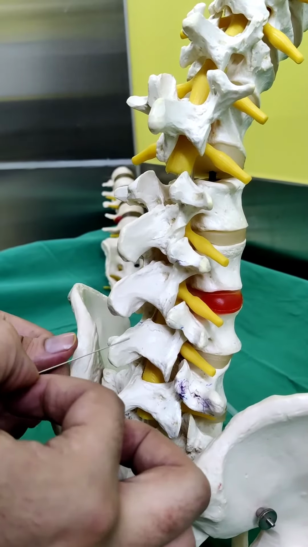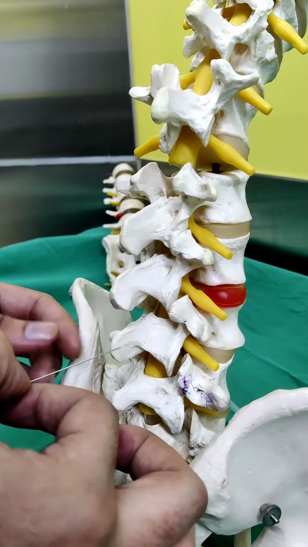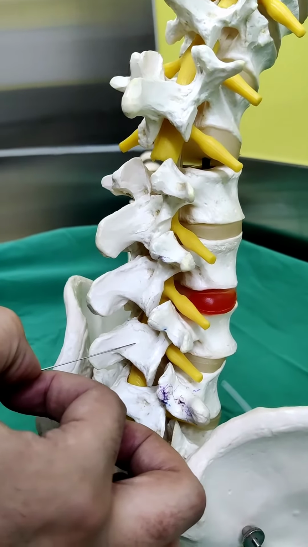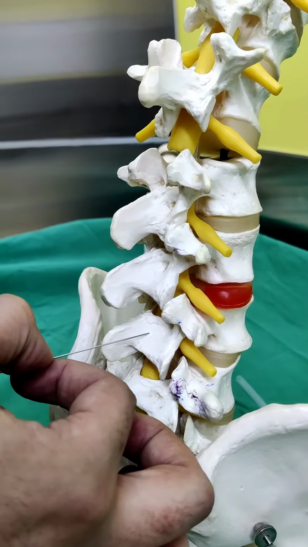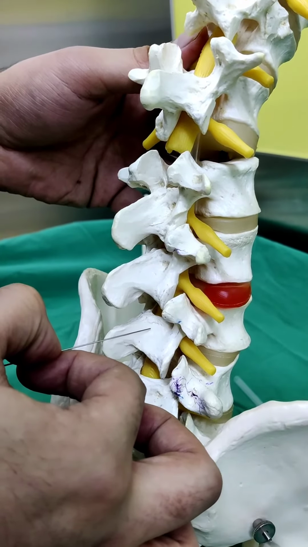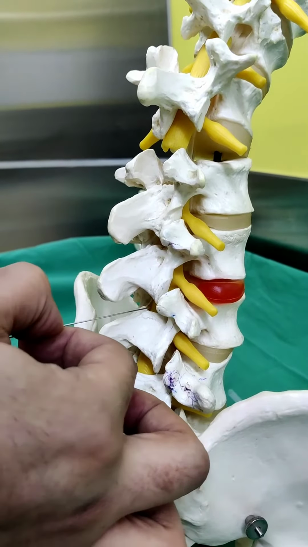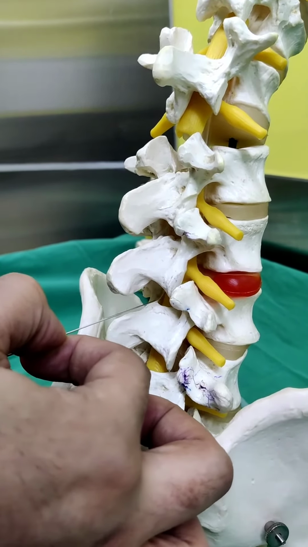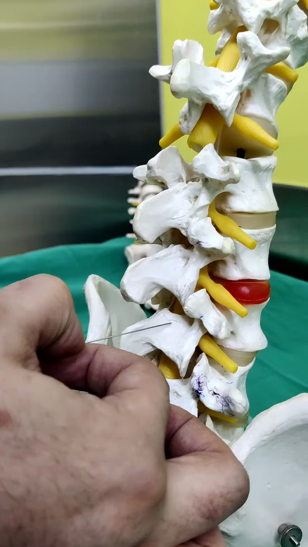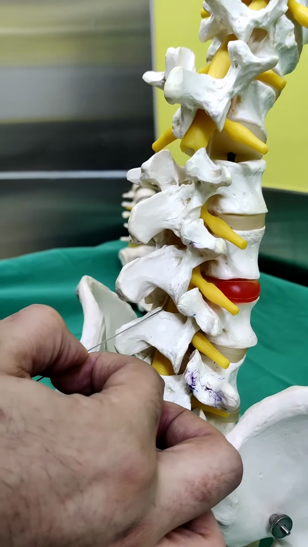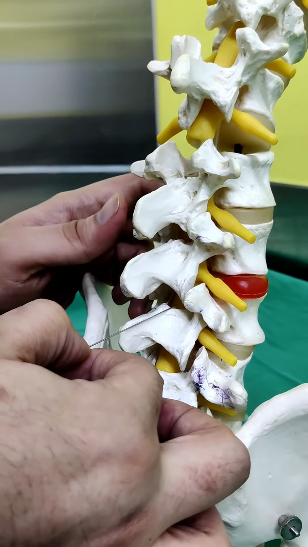Now the second problem which we can face: supposedly we have gone far in and now we are encountering bone. So the problem here is that we are near the space but we are hitting the lamina. To overcome this problem, just redirect your needle up or a bit down so that you are in the space. Supposedly I am hitting the lamina here, my needle is too far in. Now I can just move the needle up and introduce it, and I can easily find the space.